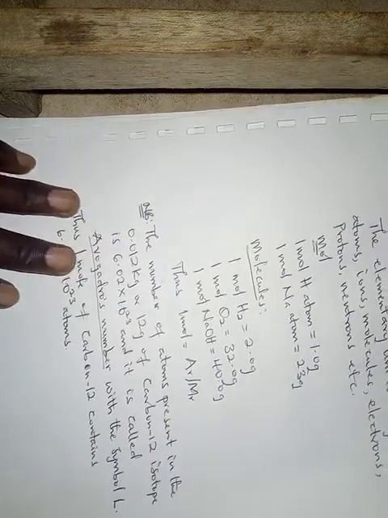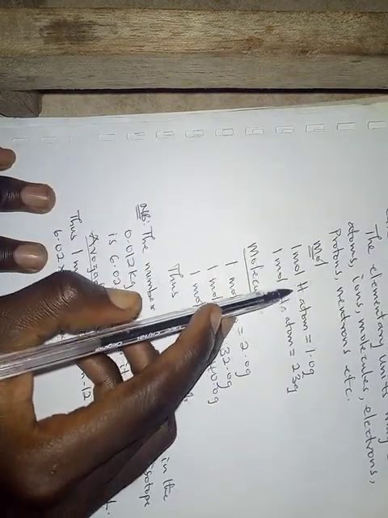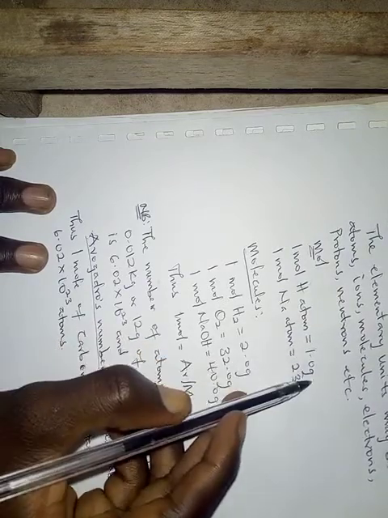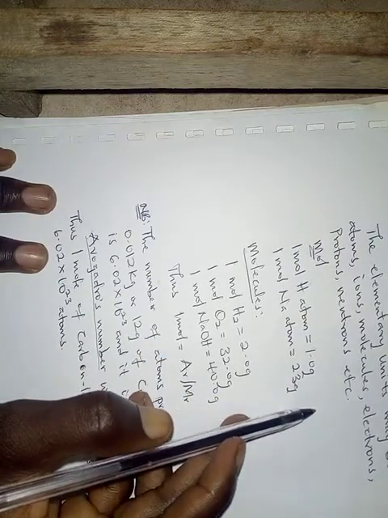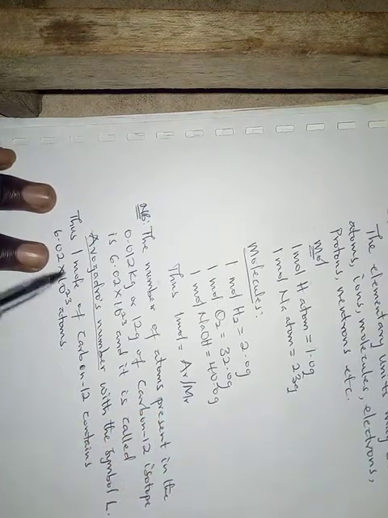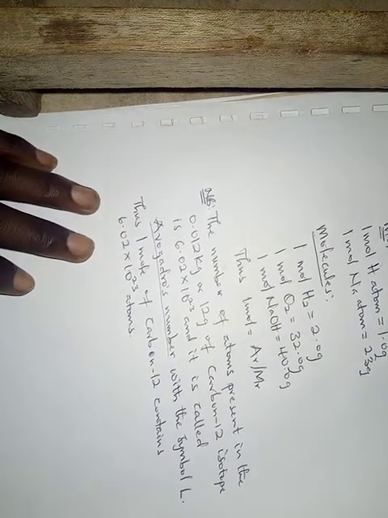It's the same thing here. If you take 1 mole of hydrogen atoms, which is equal to 1 gram, it is also equivalent to 6.02 times 10 to the power 23 atoms, as defined by Avogadro's number.